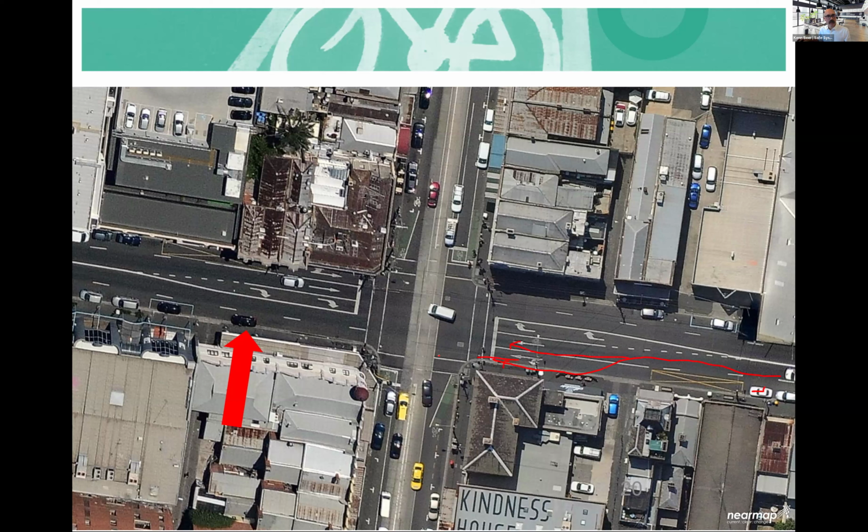At the start, everybody flows through and then they file back into one lane. But as the driver's coming up to this parked vehicle here, their attention is very much on their merge back in, and any cyclists in the area can be at a bit higher risk.